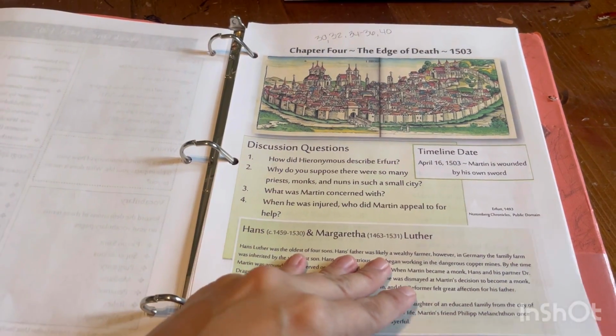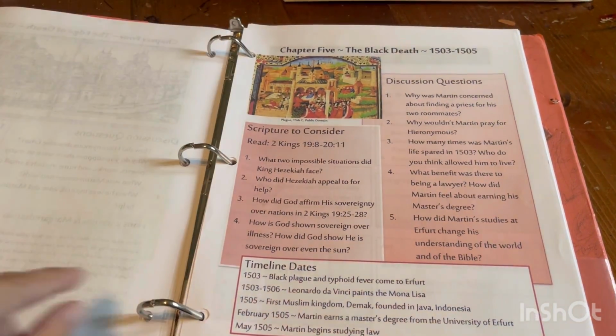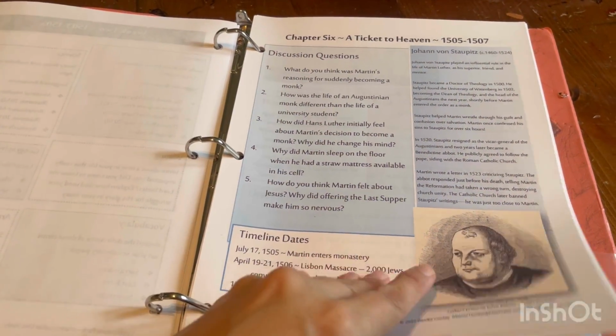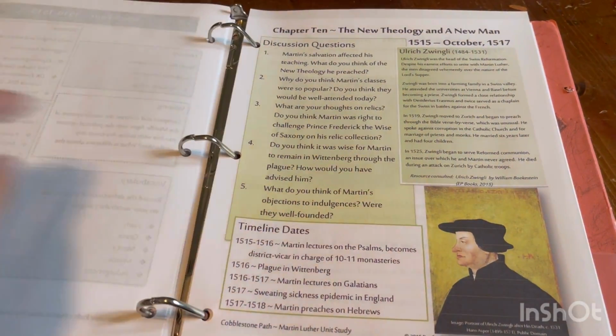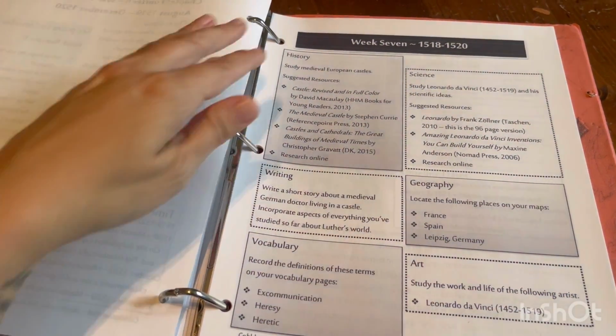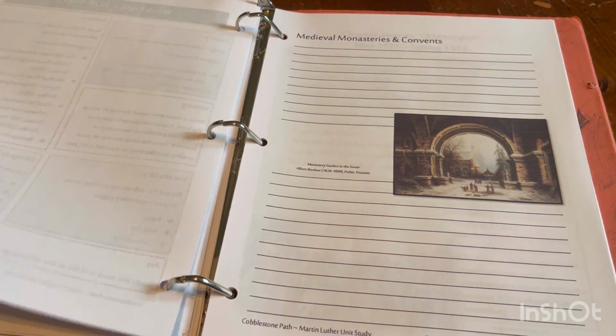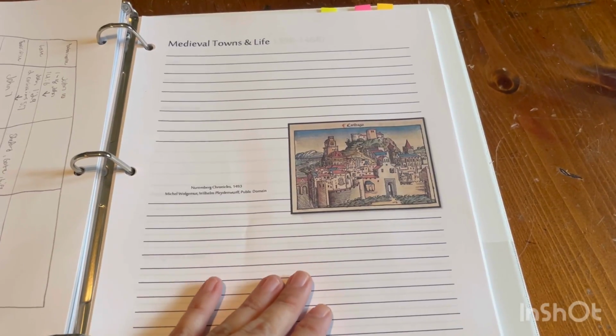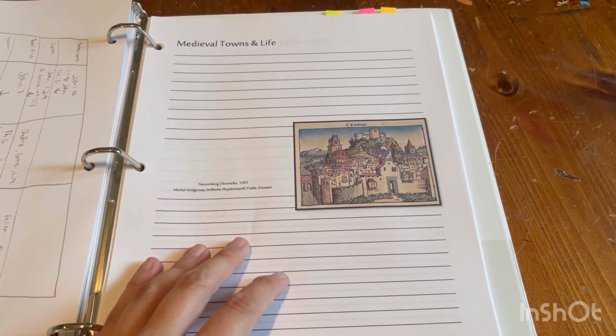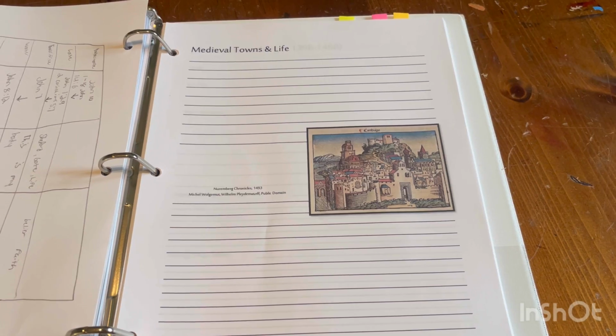And then it just starts over, okay? And it continues on. So you can see it's very well laid out. It's beautiful artwork throughout. So this is the teacher's guide portion, okay? So included in the download is notebooking pages for your student.